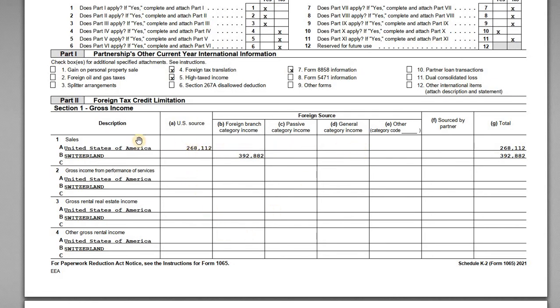So in our case, these are U.S. source sales derived from the U.S., so that's pretty straightforward. And then when we have our Switzerland income here, we have to let the user know, okay, what type of gross income are we having from Switzerland? Is it foreign branch category income? In this case, it is. Is it passive income? That's the interest. If it doesn't fall within one of these, it's likely general category income or source by partner.